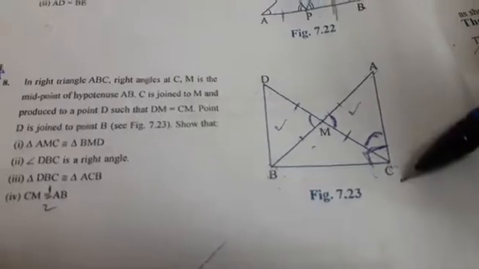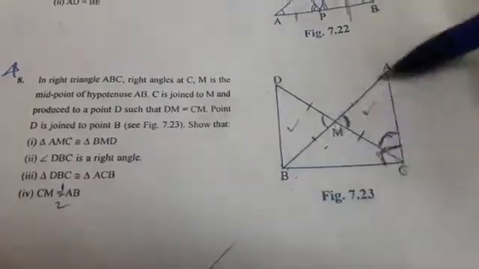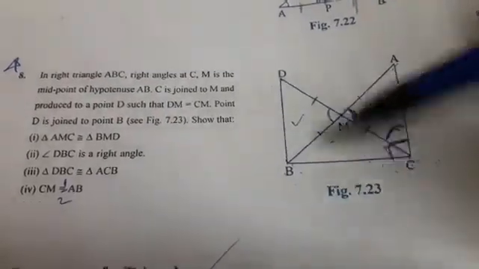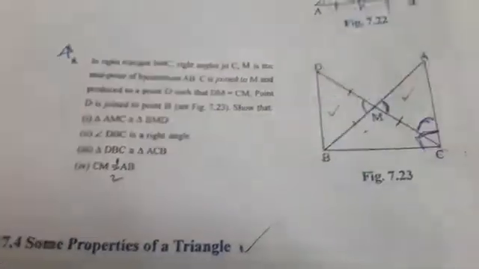There's a right triangle ACB or ABC, which is right angled at C. Okay, already a right angle at C. Then M is a midpoint. M is the midpoint of AB. DM is equal to CM is given, and you have to prove these. Okay, so I have already drawn the figure for you. Check.